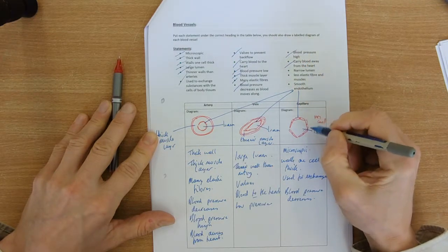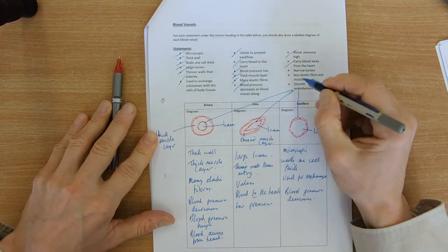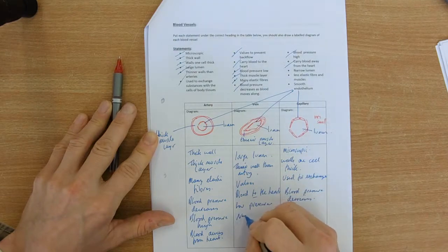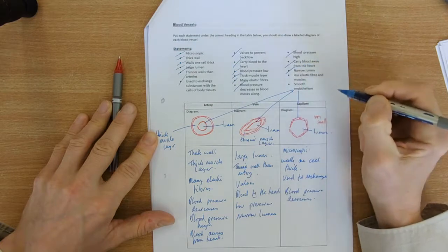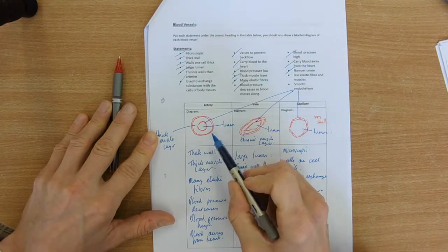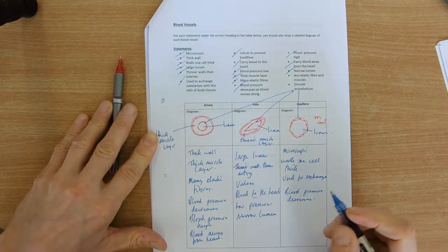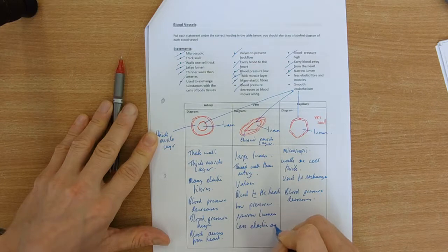The capillary, well, it's the kind of middle bit. Narrow lumen, usually the vein. Definitely the capillary, but I think it's talking about the vein, so narrow lumen. Less elastic fibre than muscles. That's the vein compared to the artery. There's none in the capillary, so that could also technically be true of capillary. So less elastic and muscles.